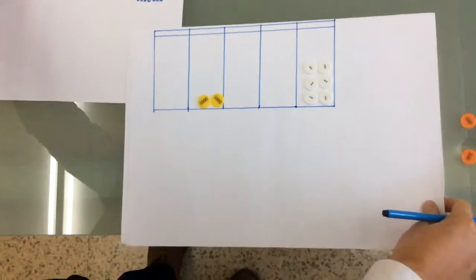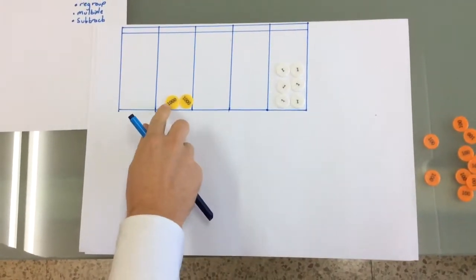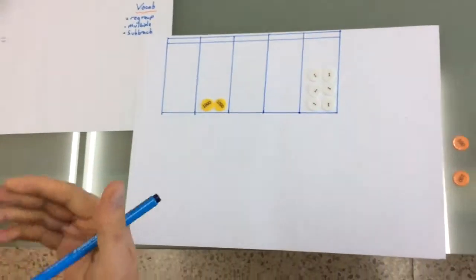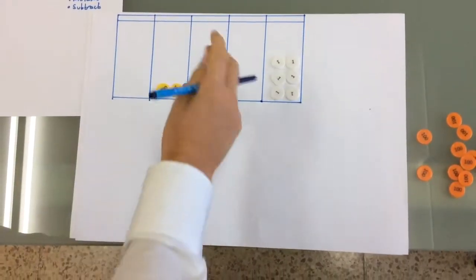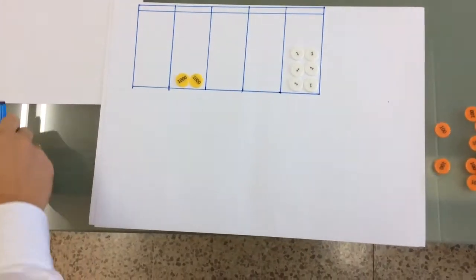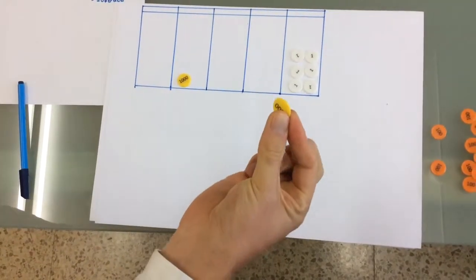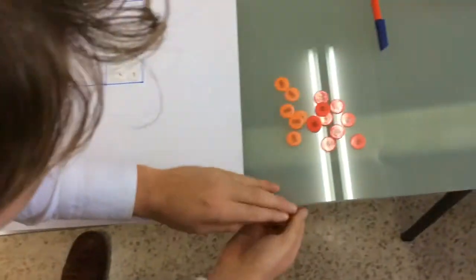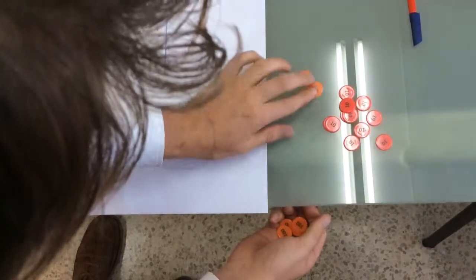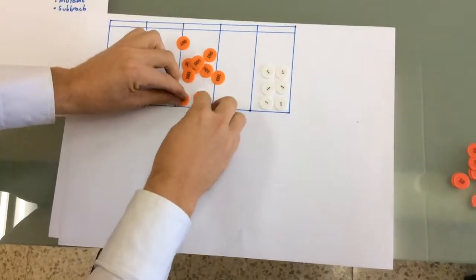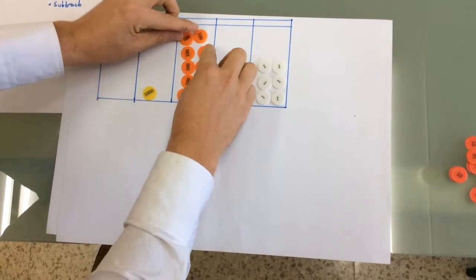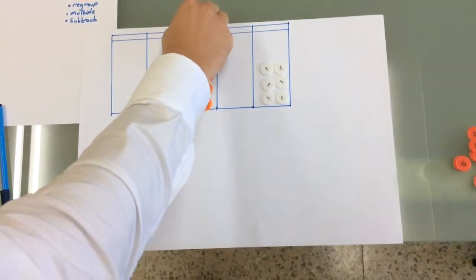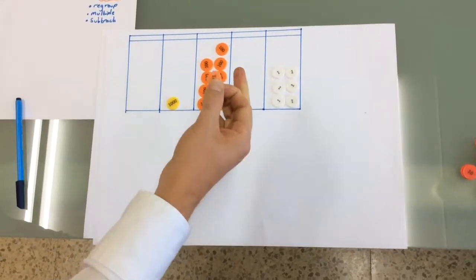Okay, here I've got 2006 and I want to subtract 10. Well, there's nothing in the tens column, so what I'm going to have to do is regroup. Well, I can't regroup anything from the hundreds because I don't have any, so I'm going to have to regroup from the thousands. So what I'll do is I'll regroup 1,000 for 10 hundreds. Put those in here, just sort them out to check that I do have 10, and you can see I do. Now I can regroup one of these hundreds for 10 tens.